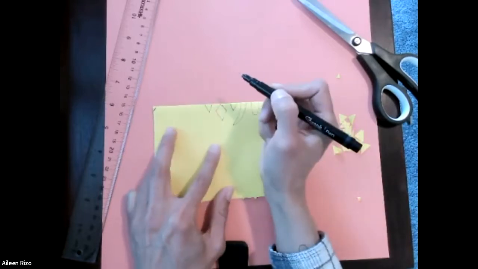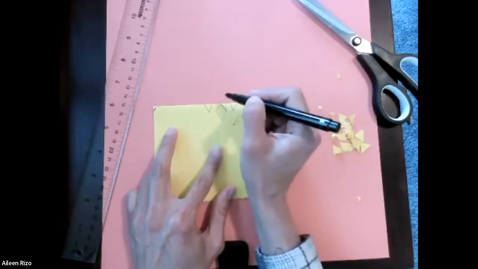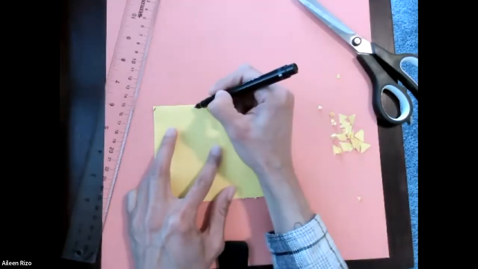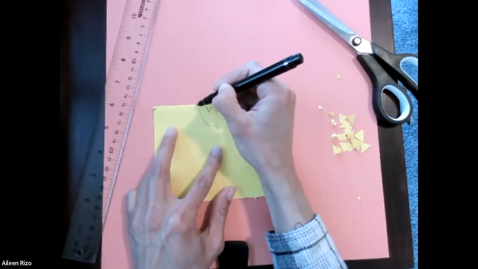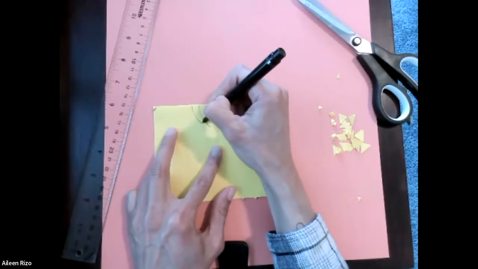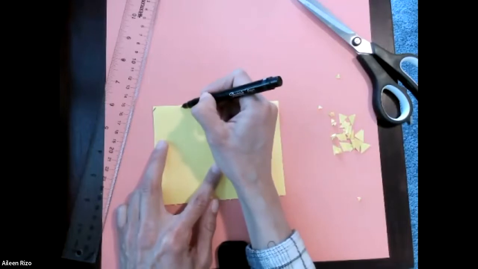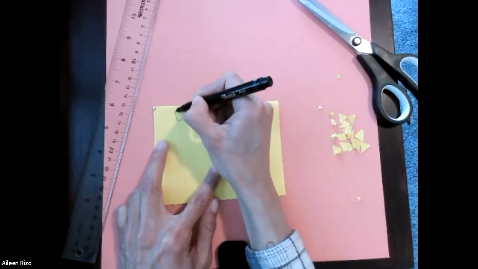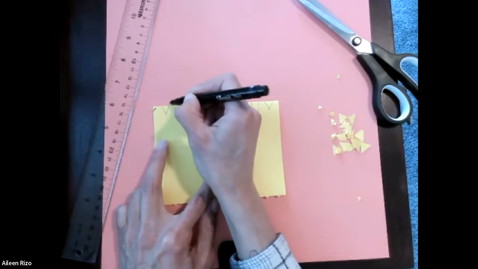Make sure they have some space between them. You don't have to worry too much about spacing with the thicker paper. Thicker is not as delicate, but if this was thinner, I'd be careful in not wanting designs too close together. Maybe make another oval here and a little triangle here.